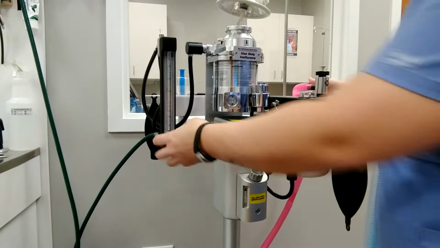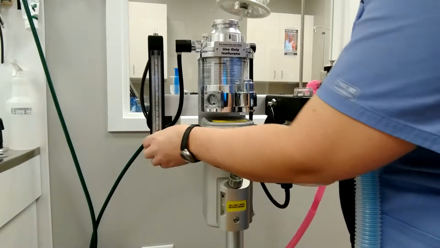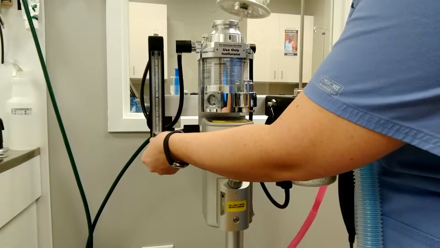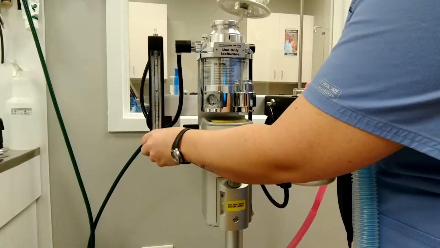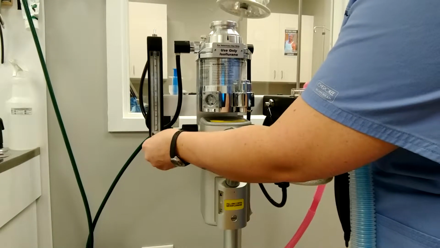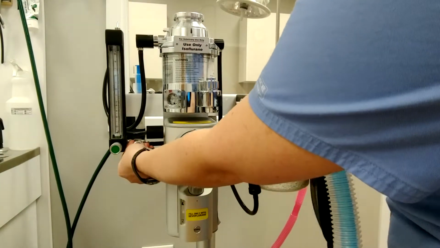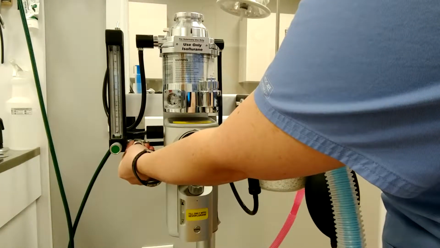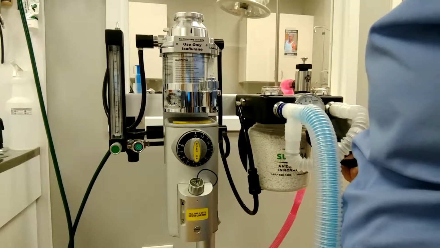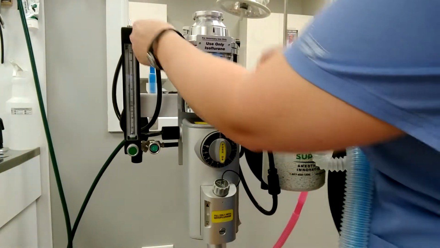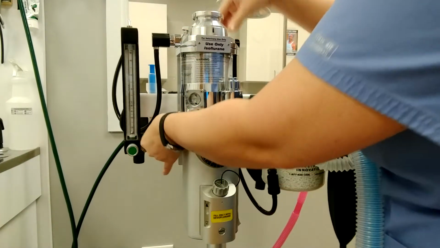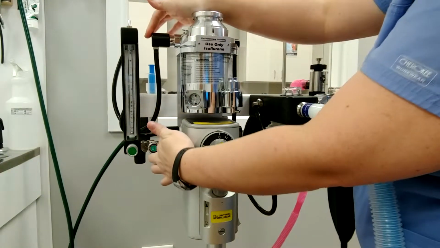Alright, so this is the oxygen flow meter. This tells you how many milliliters to liters of oxygen you're delivering to the patient. This is your oxygen flush valve. It's going to quickly fill the reservoir bag with just 100% oxygen in order to deliver to the patient. This is your oxygen inlet into the vaporizers.